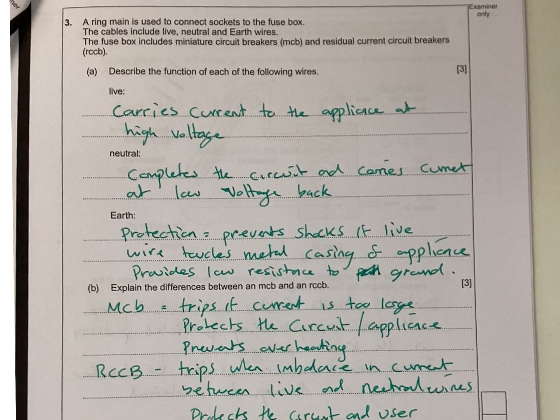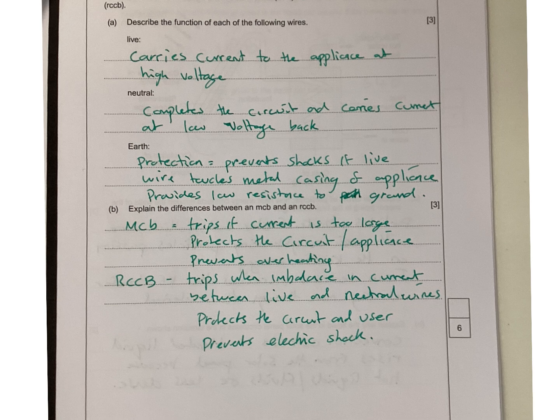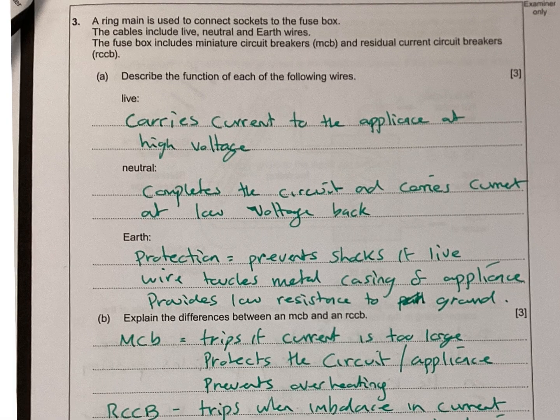Question 3 then, initially looks like a 6 marker, doesn't it? But it is a 6 marker. It's just, this is a really nice question, actually. You've got to explain what the live wire is, the neutral wire, and the earth wire. So they're just definitions, okay? So I'm not going to go through that.